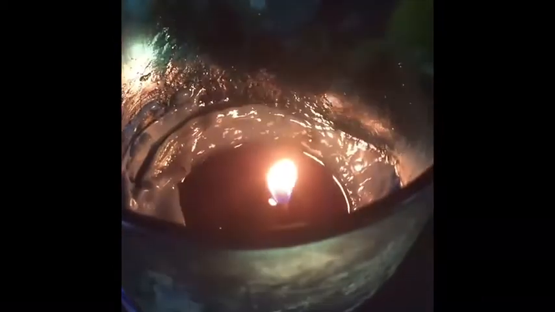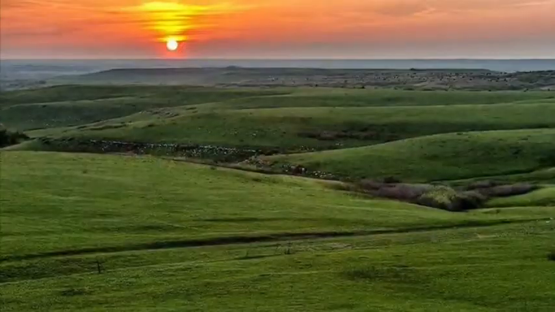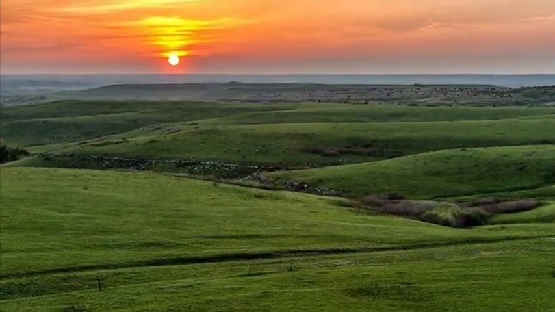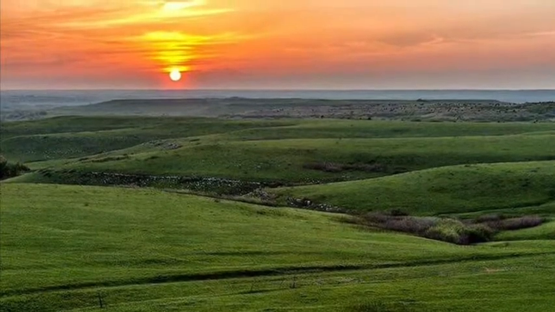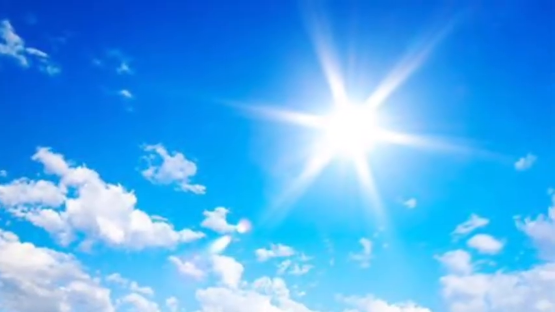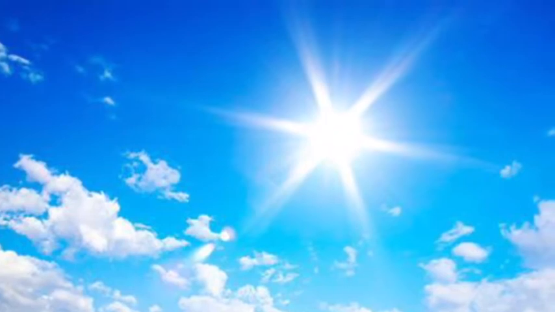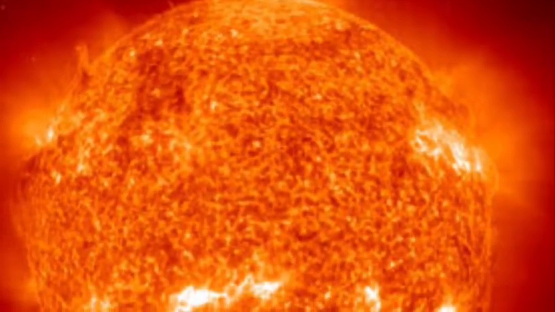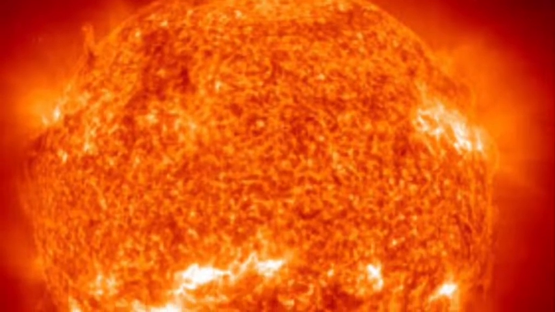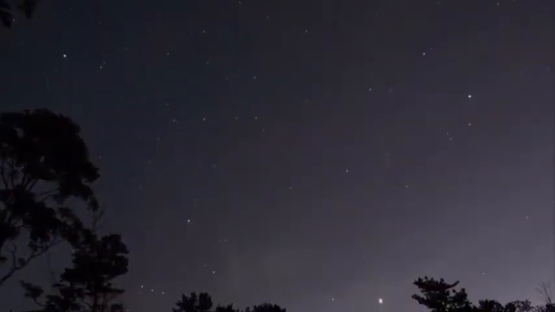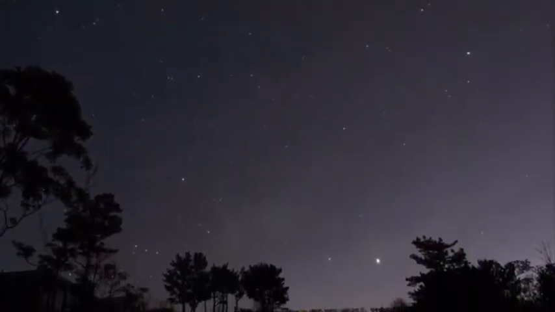Why do we need light? Why do we need the sun? How is light made? Light comes in many forms. What is it that makes this light turn on?